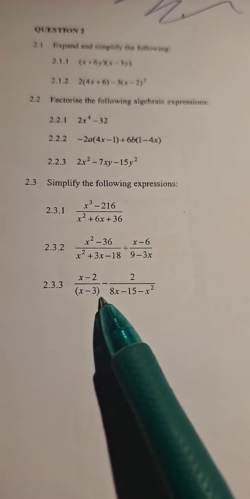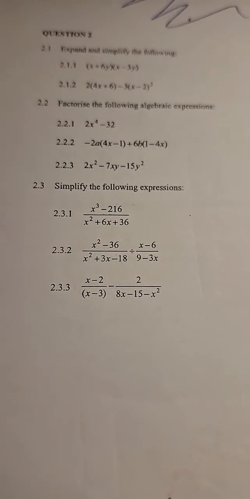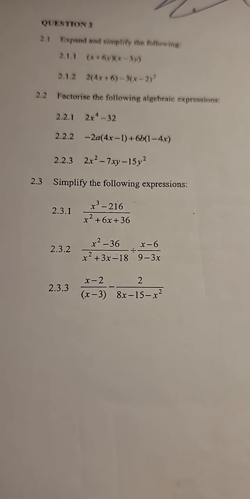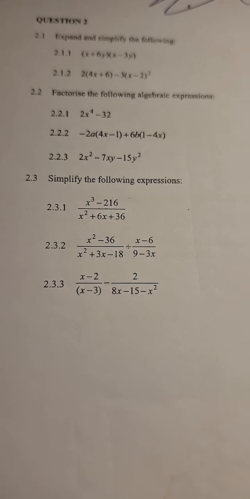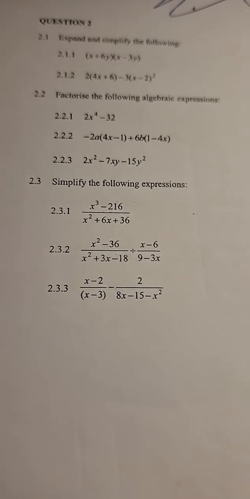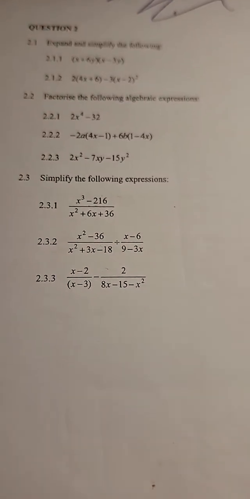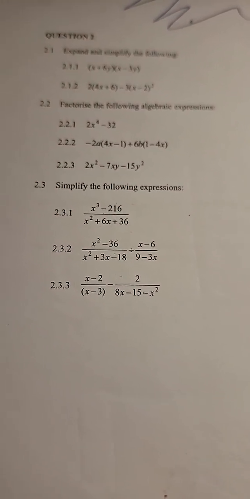Then this one is subtraction of 2 fractions. Subtraction of 2 fractions, we know we need to find the LCD. We factorize the denominator, we find the LCD, we make our denominators according to the LCD, and then we simplify from there. So we'll do these three so that you guys can be reminded what it is that we ought to be doing. Let's look at 2.3.1.